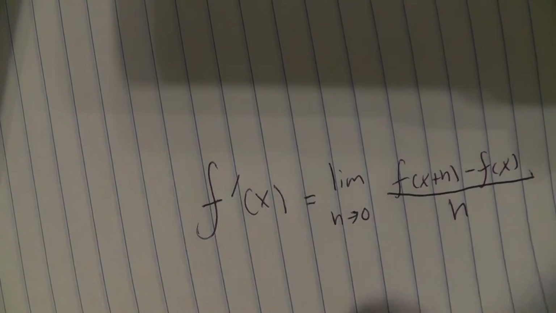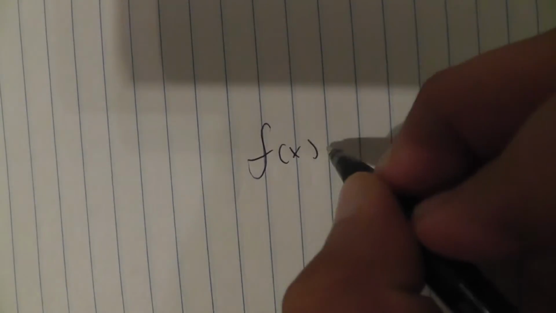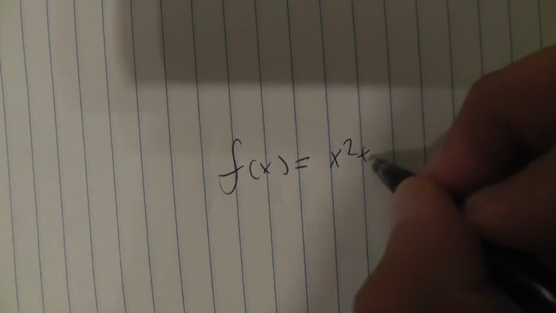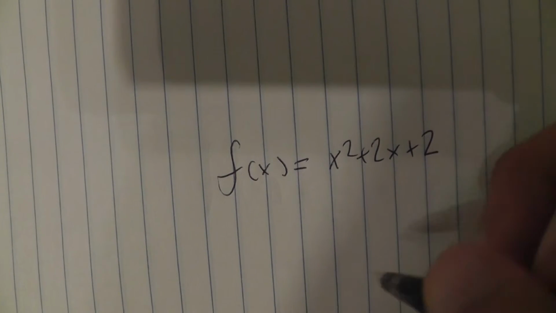So let's actually solve what we had before. So we had our function f of x equals x squared plus 2x plus 2.